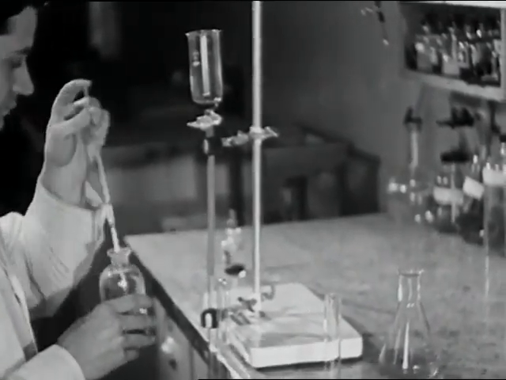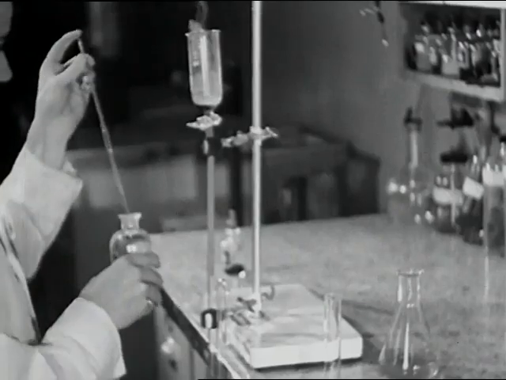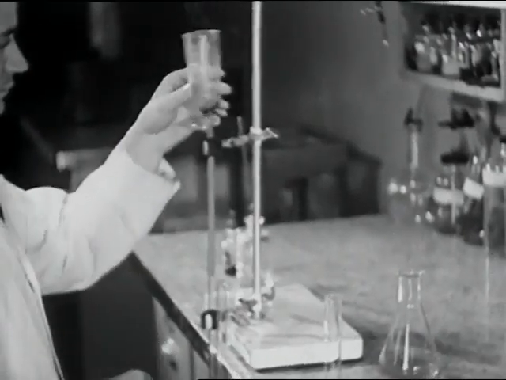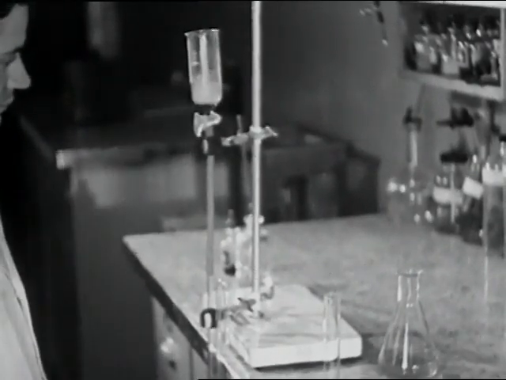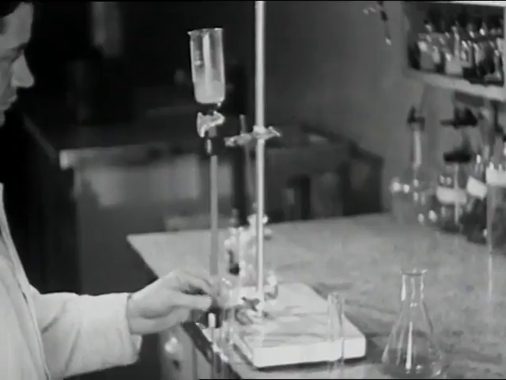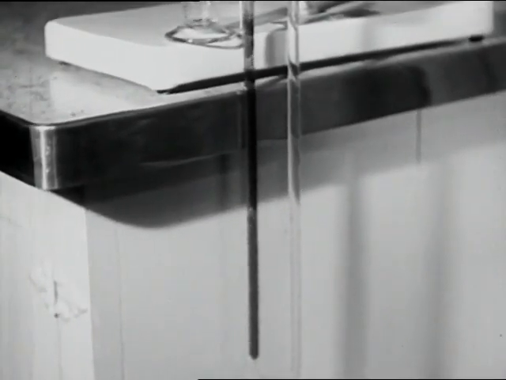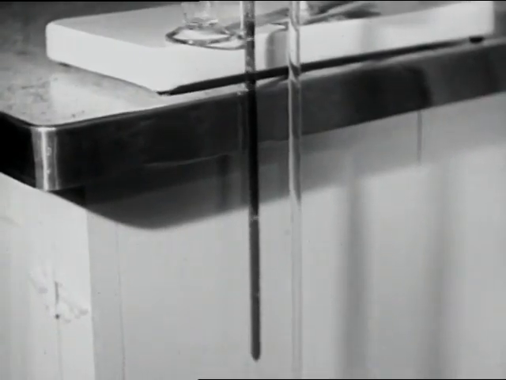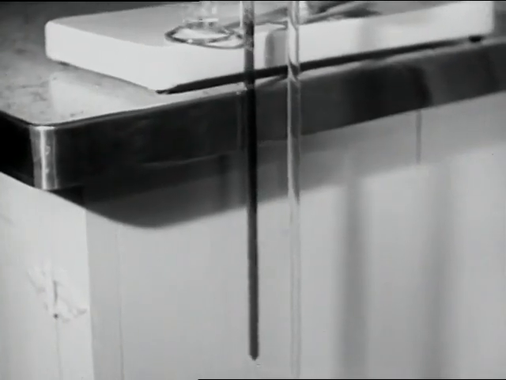The analyst here takes a sample of the developer and allows ether to bubble through the sample. This ether extracts the unoxidized hydroquinone from the sample, and the solution collected in the graduate is then titrated with iodine.